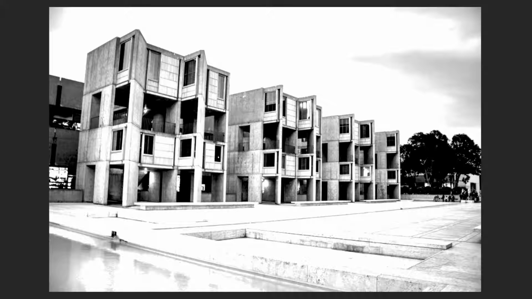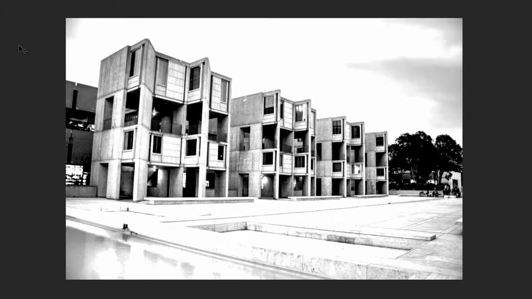The basic conversion is done really well. It's a nice view of this. I would straighten these buildings up. Remember how we did that? Select all, transform, skew, pull that over to where it's straight, and this will look a little better.